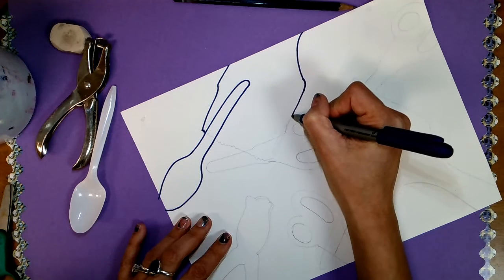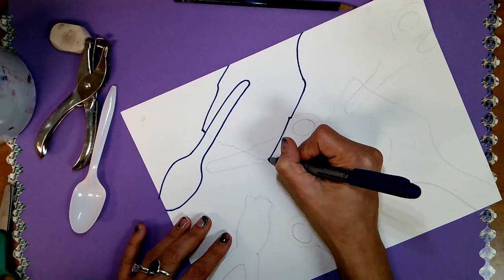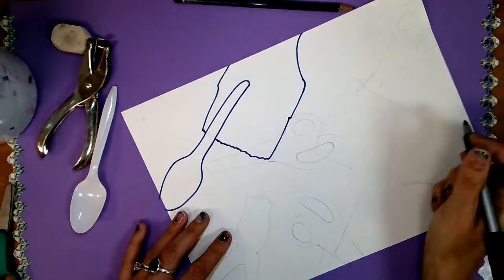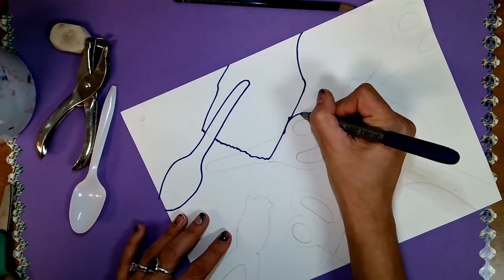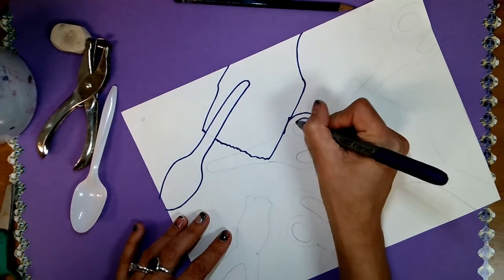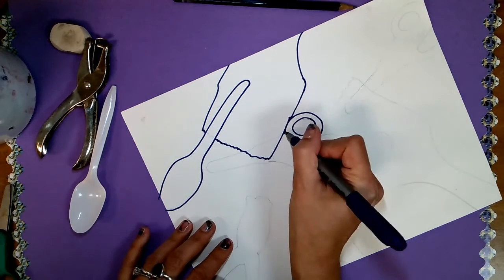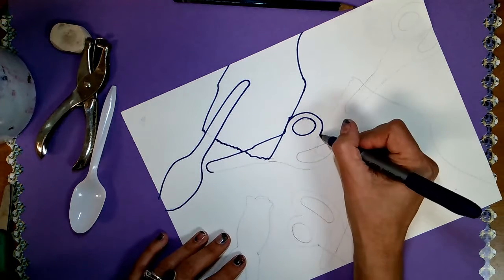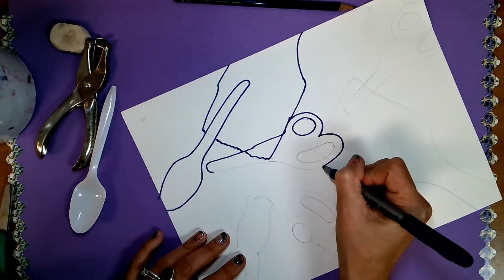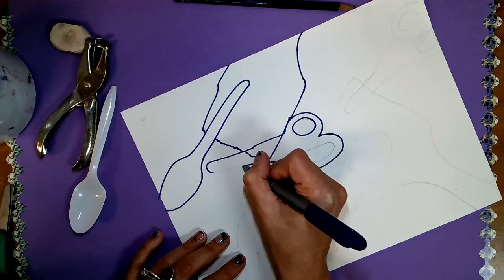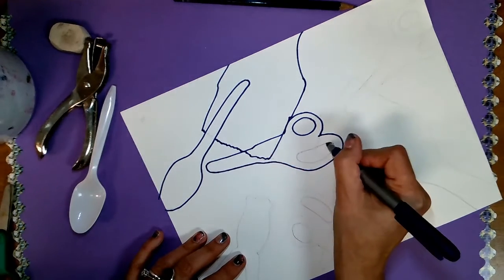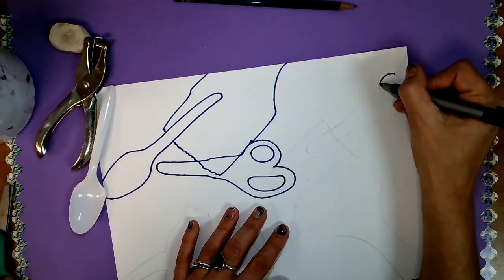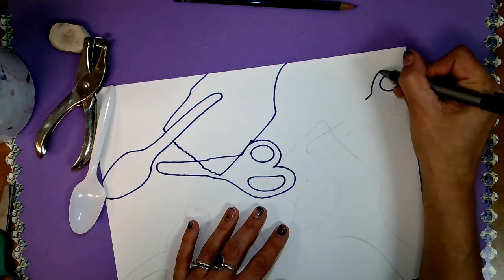Now in some artworks, whenever we overlap, we make sure that we erase the lines that would cut through another object. But on this particular project, we are doing the opposite of that. So we want these little lines to come through. We're also taking things that are real and making them a little bit more abstract, because obviously you cannot see through a spoon or a paintbrush or a pair of scissors.